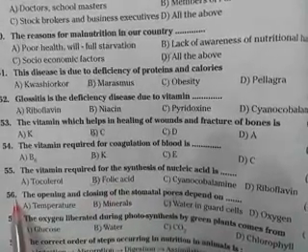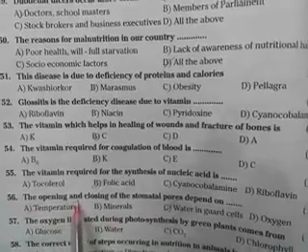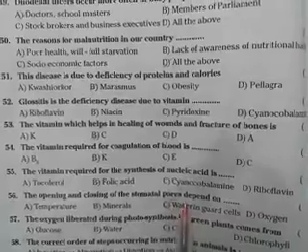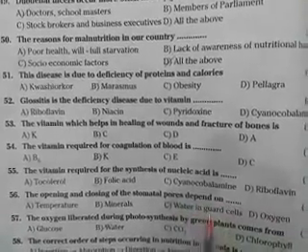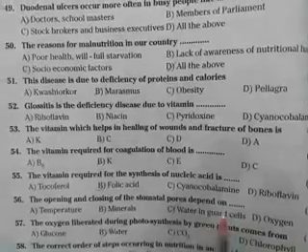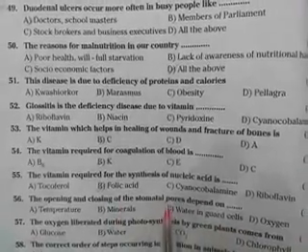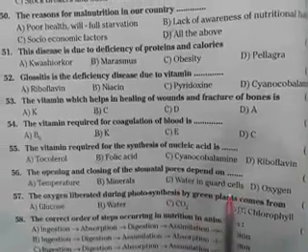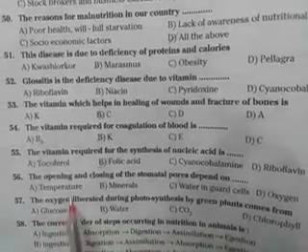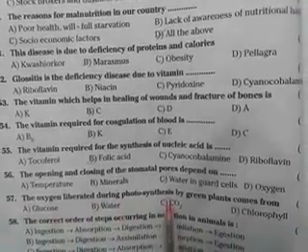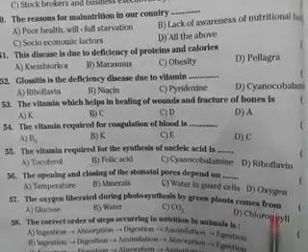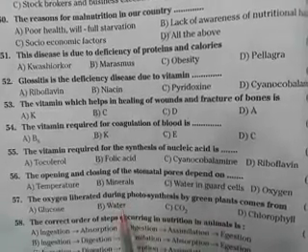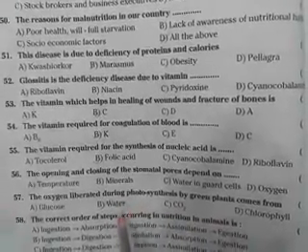Next, 56. The opening and closing of the stomatal pores depends on water in the guard cells. So opening and closing of stomata depends on water in the guard cells. Next, 57. The oxygen liberated during photosynthesis by green plants comes from water. Water is always the source of oxygen.